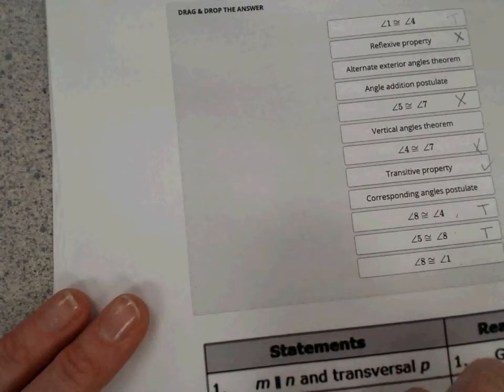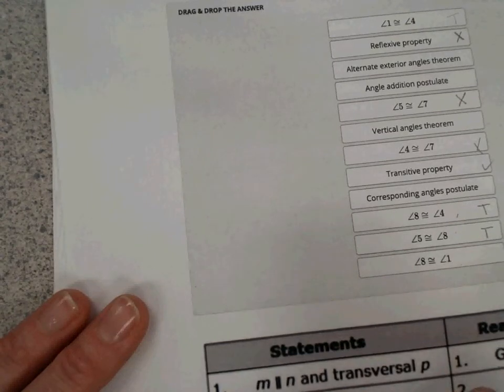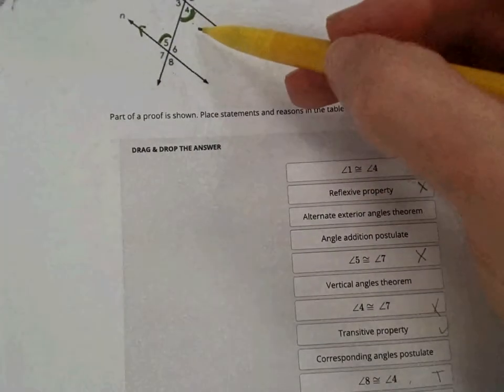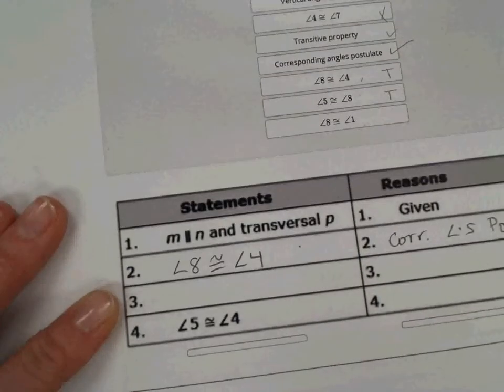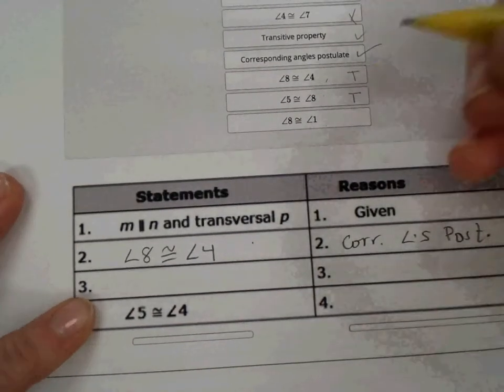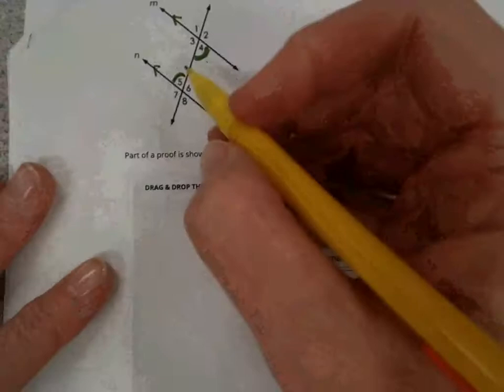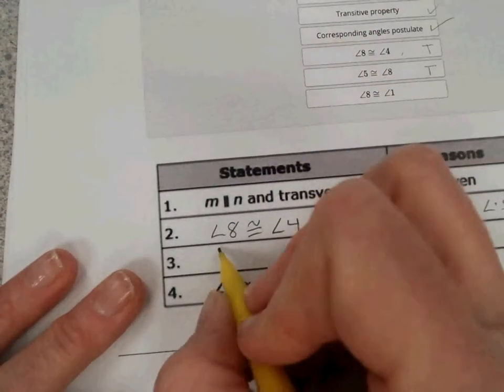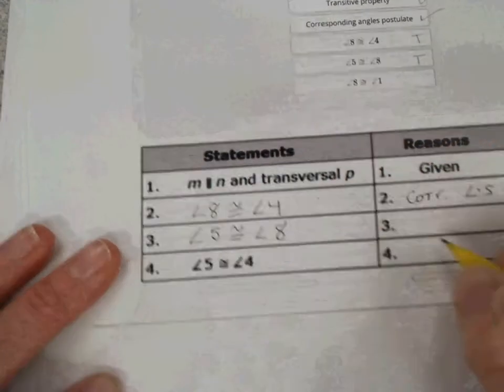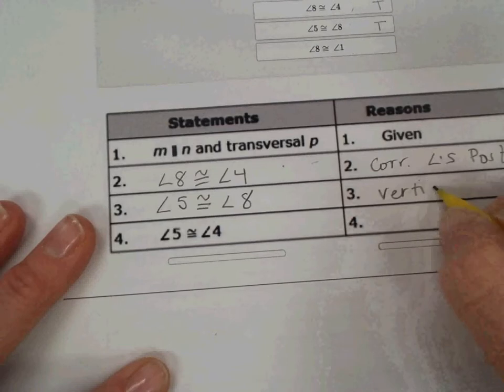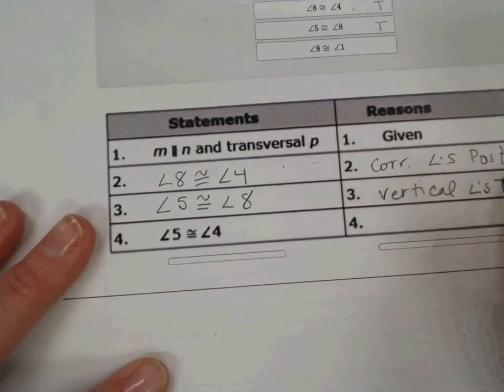It's stated angle 8 is congruent to angle 4. And that would be, again, the corresponding angles theorem, or postulate, it's right here. Put that in. And the next, angle 5 and 8 are congruent, right here. You can see that those are vertical angles. Vertical angles theorem, check that off.